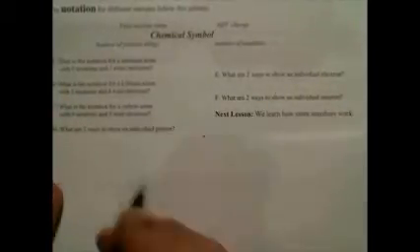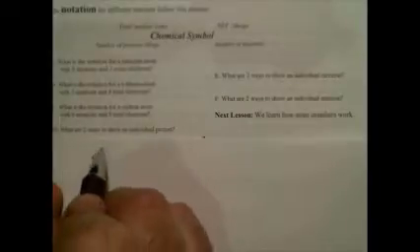Letter D. What are 2 ways to show an individual proton? You have a little lowercase p for proton, and the net charge on that is a +1. If we have a single individual proton, then we have 1 proton. We put a 1 in the lower left.